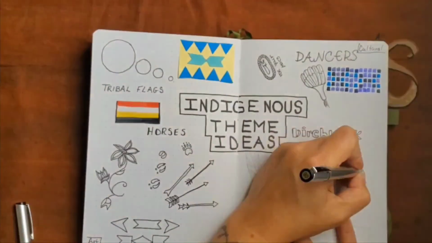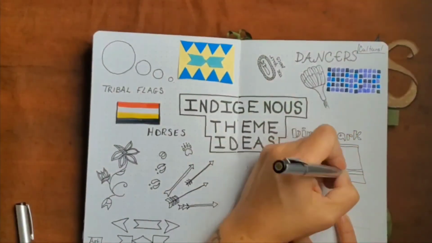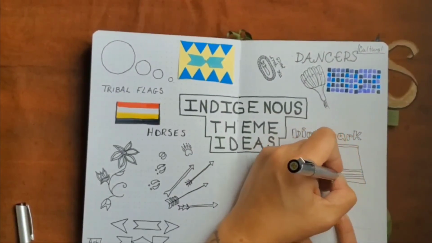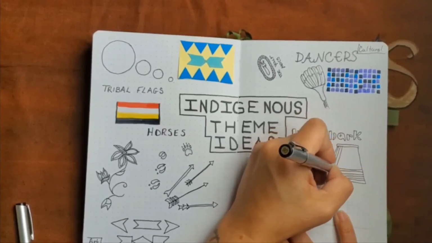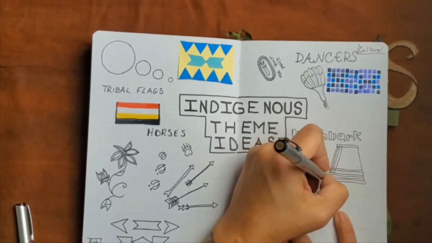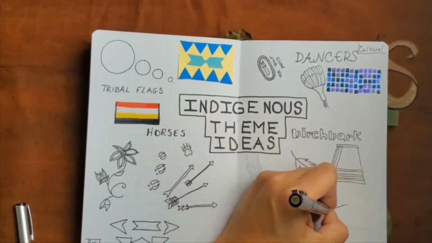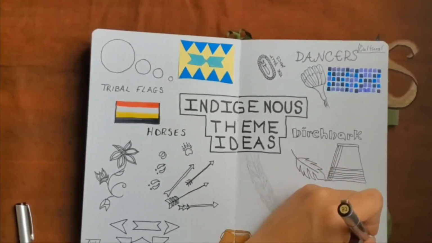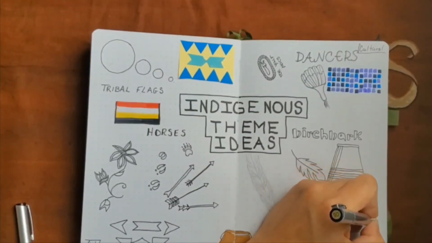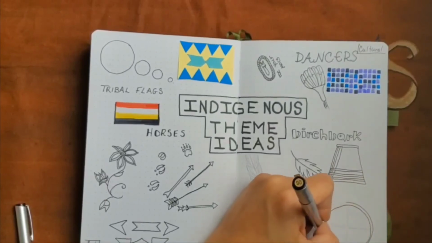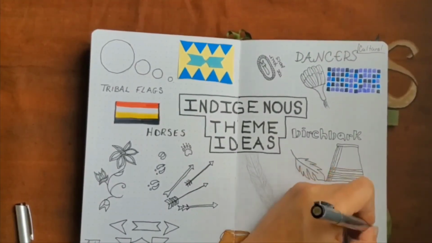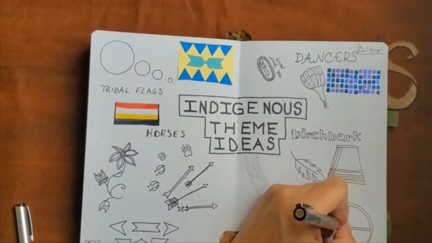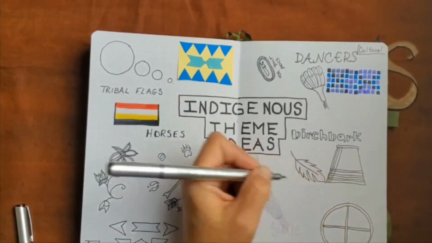I also added a ribbon skirt. And a lot of women use ribbon skirts. This is where we use the applique that's up top. And we put that on our skirts. Different colors mean different things. And then you have the medicine wheel. Medicine wheel usually has the 4 direction colors in it or on it. I just wanted to do the 4 direction symbol to represent our spirituality.